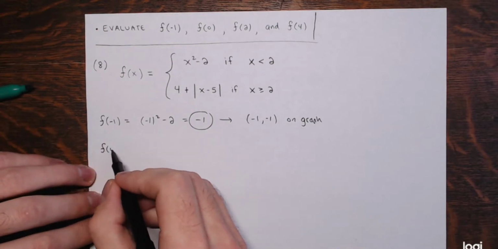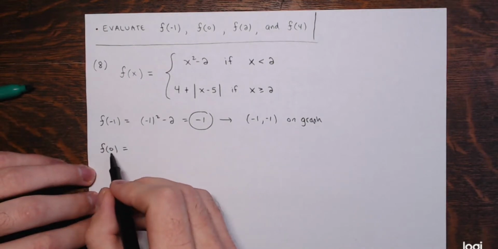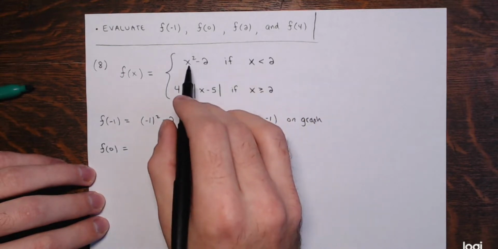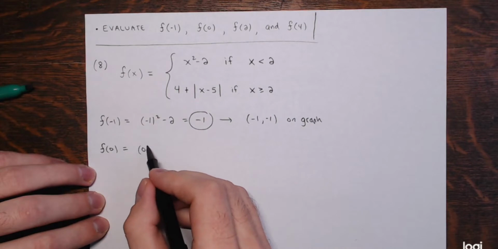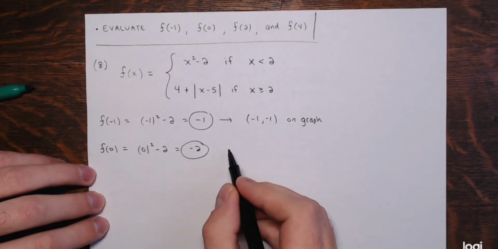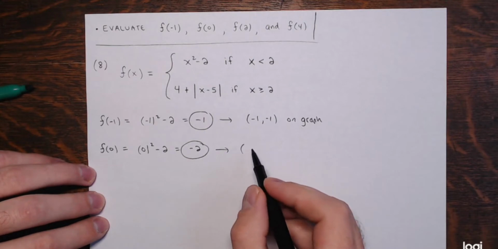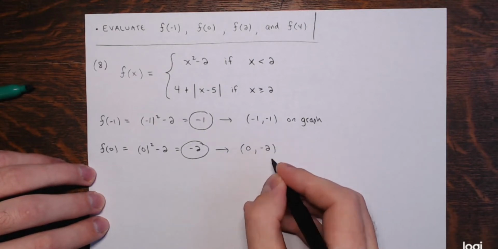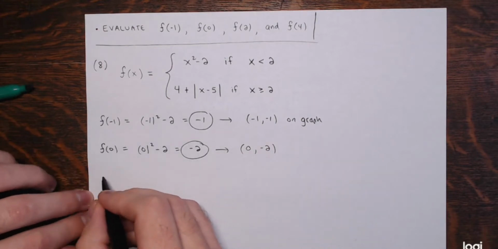Then f of 0. Again, which condition does this satisfy? Is 0 less than 2? Absolutely. So I'm going to the first piece again. It would be 0 squared minus 2, which would be negative 2. That's all they wanted, but if I point out a point on the graph, the point (0, -2) would be on the graph.